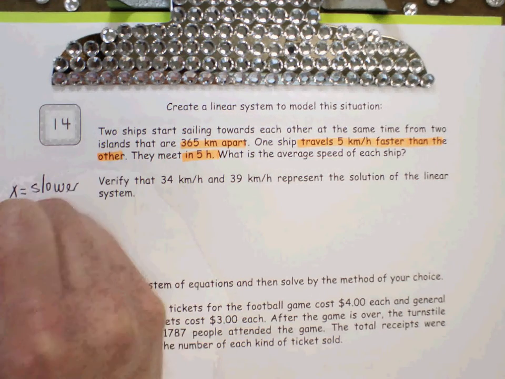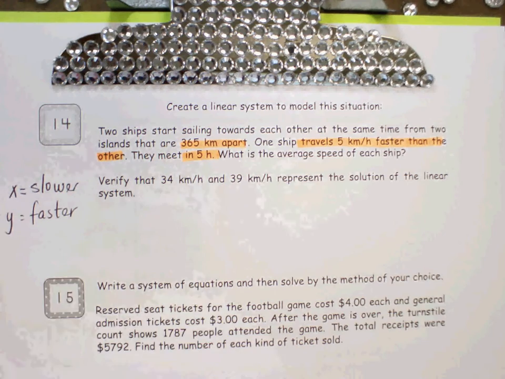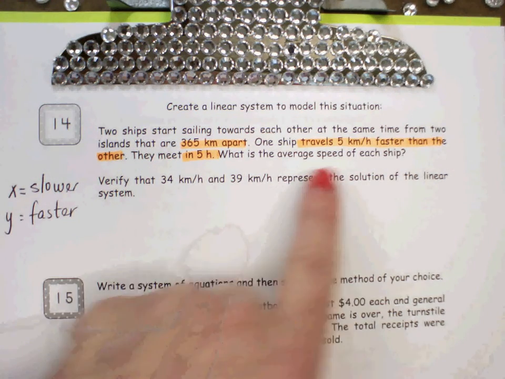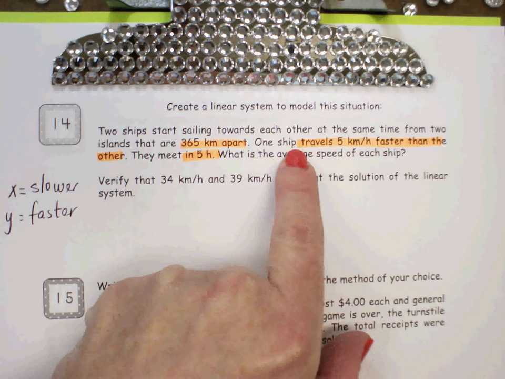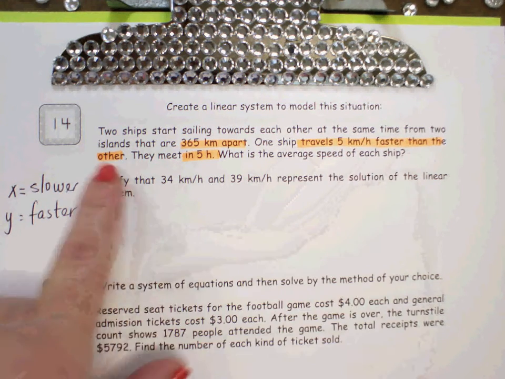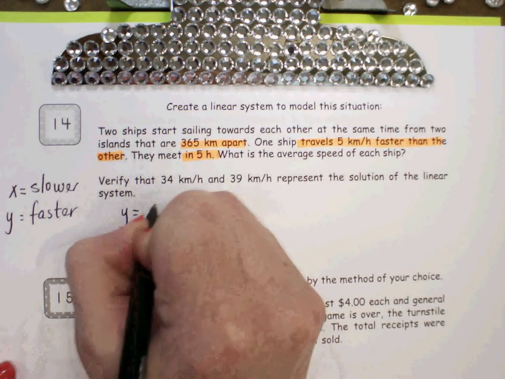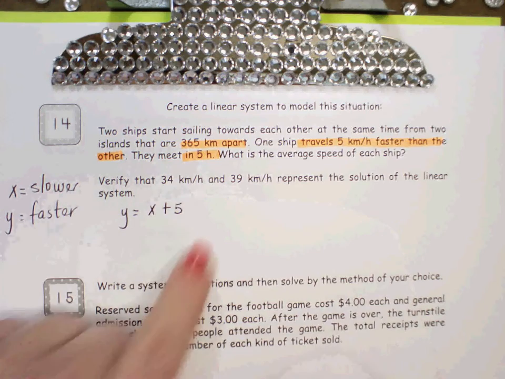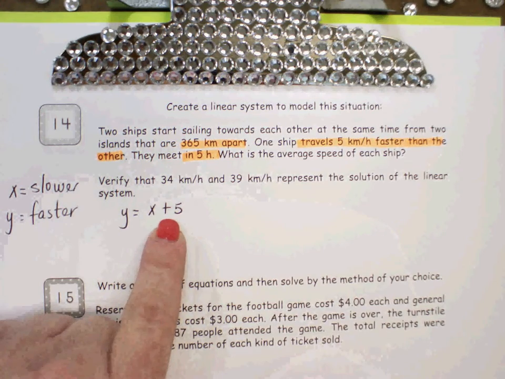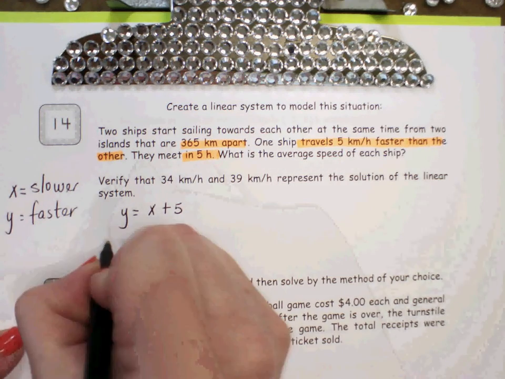So I'm going to say that x is my slower ship and that y is my faster ship. So I'm going to take the second sentence that said faster than the other, that would be y, and y travels 5 kilometers faster, so that would be x plus 5.